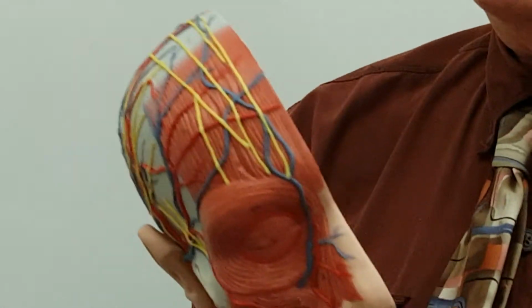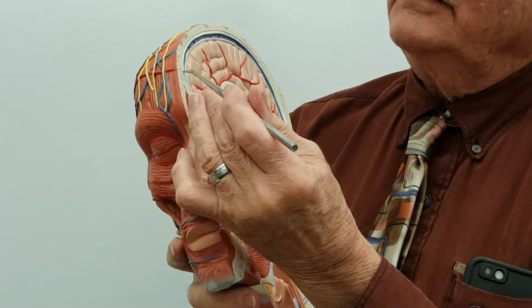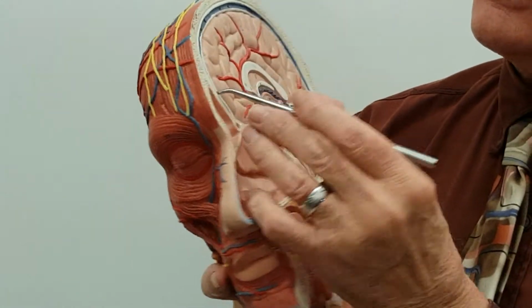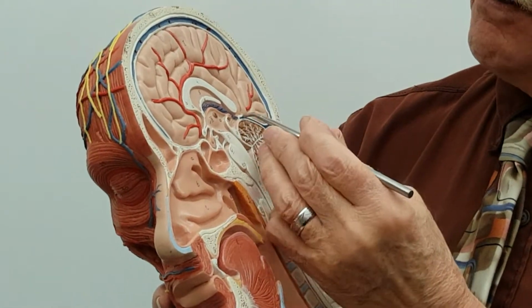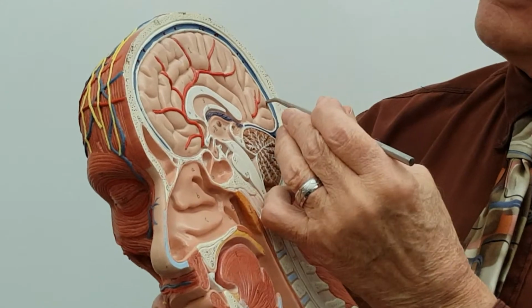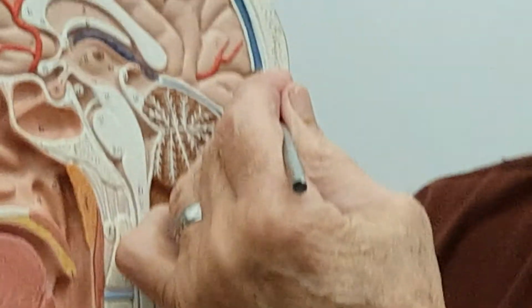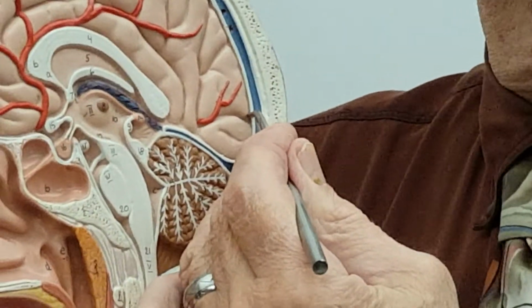Meninges? About as close as I'm going to come is calling this the dura mater. Well, no, I can't really do that either because this is blood out here. So I'm just going to have to call this meninges collectively. And I don't think I have a model that shows the three layers. If you find a model that does, let me know.